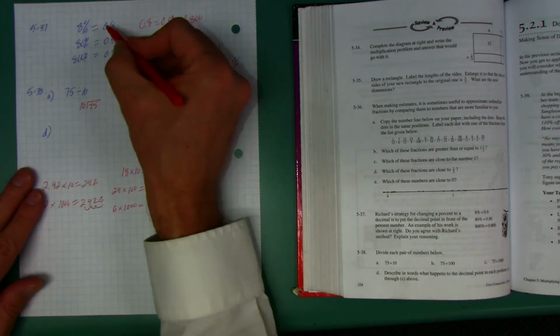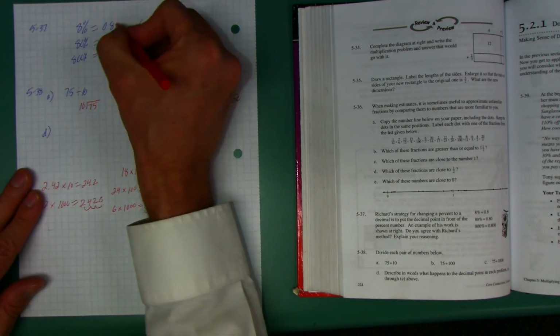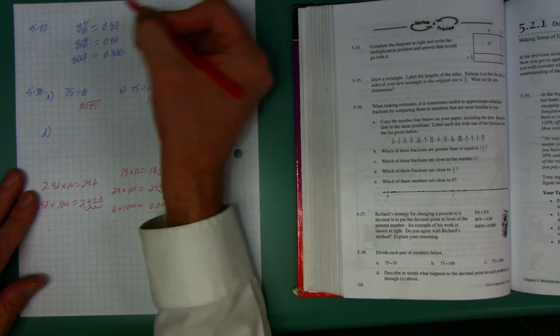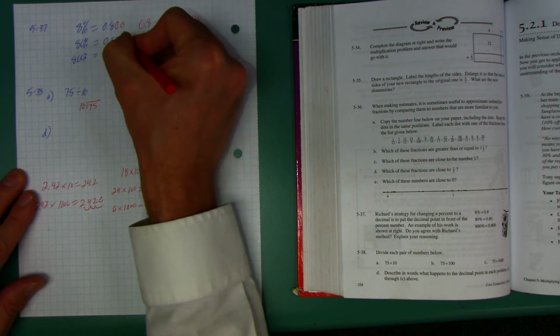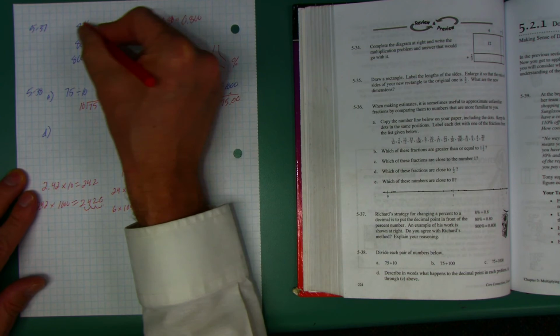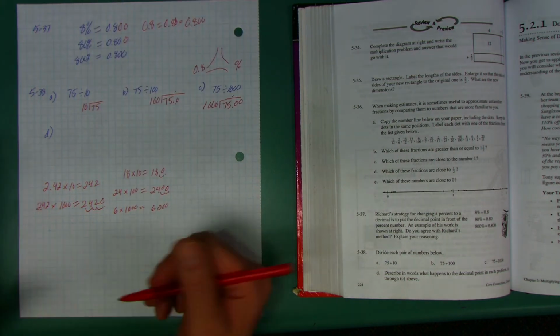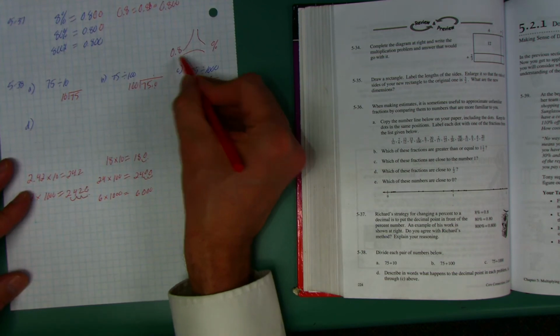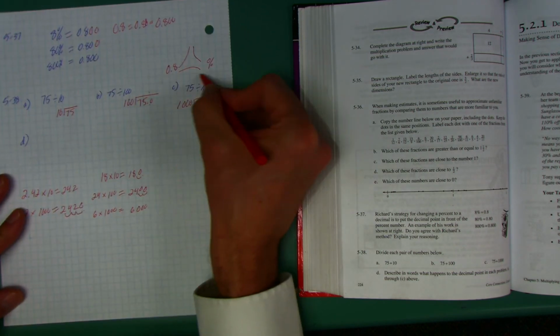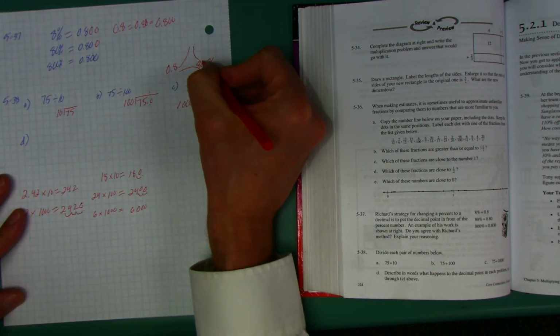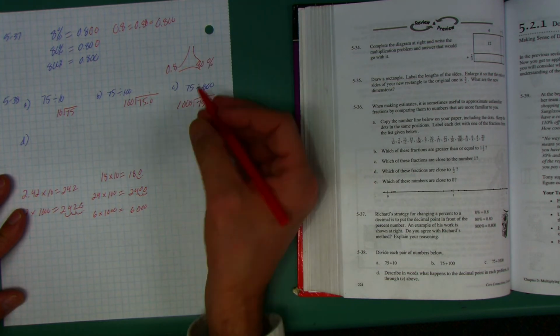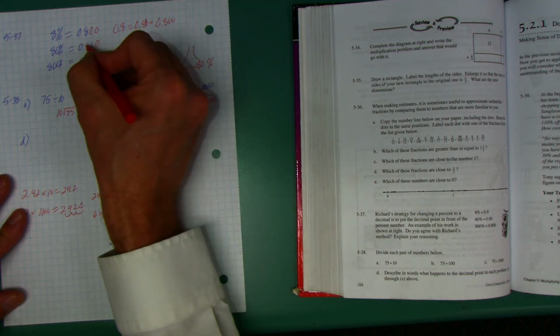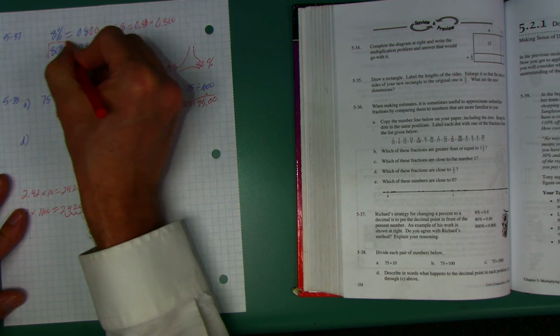Now, 8%. Could that be 8/10? Now, I'm allowed to add zeros. So 8/10 is the same as 80/100, is the same as 800. So all three of these are the same. So they can't be equal to all of these. Remember our rule: to change a decimal to percent, you move it over 2 spots. 8/10 is 80%. Okay, so 0.8 and 0.8. So this one works.